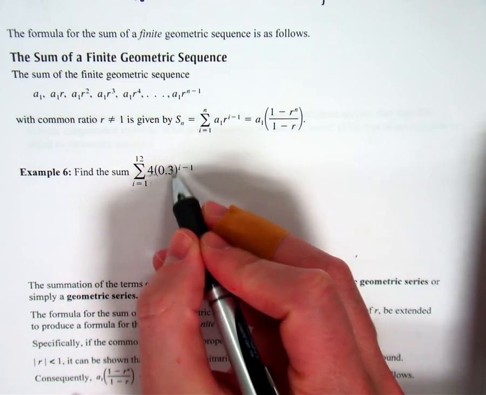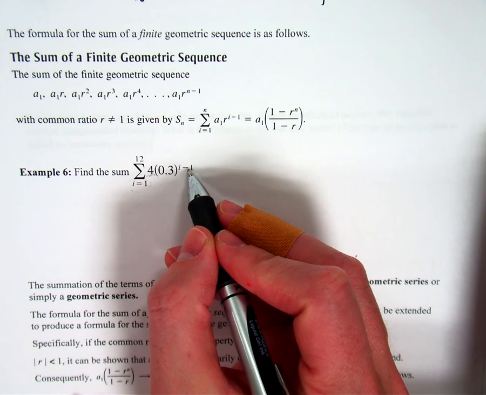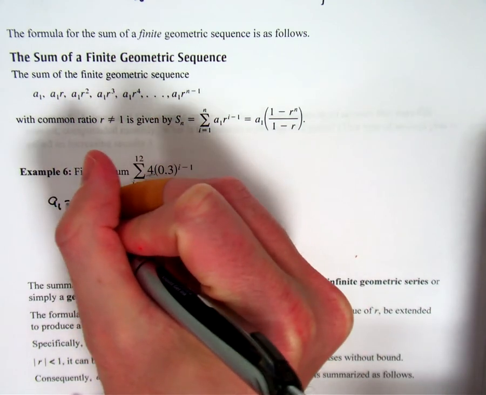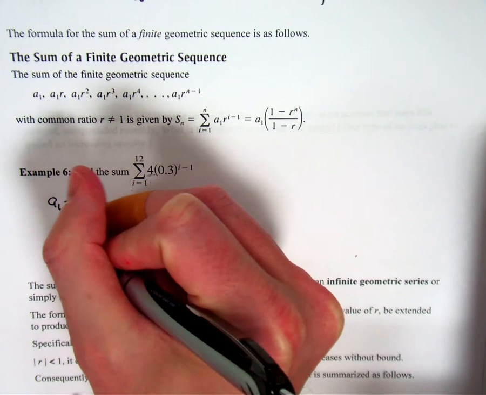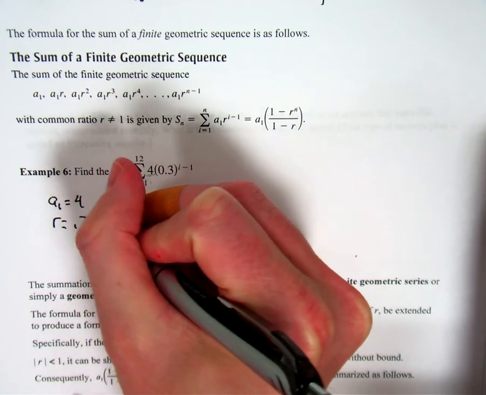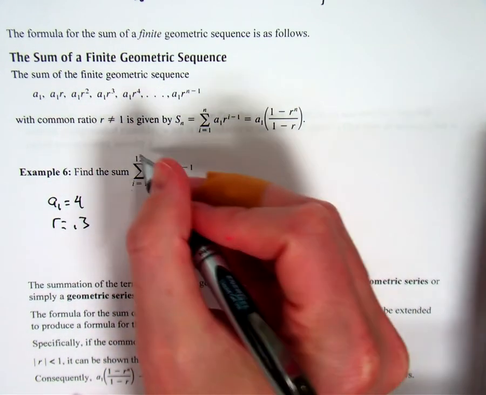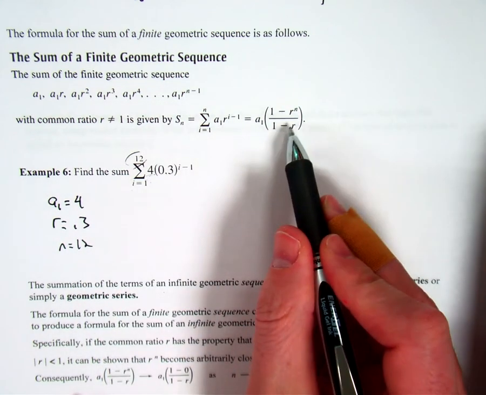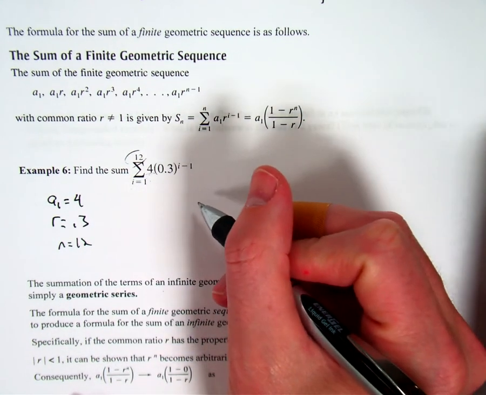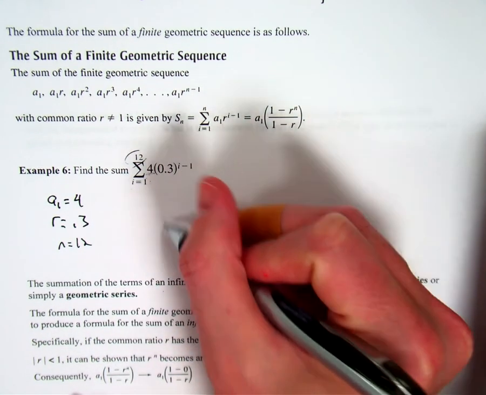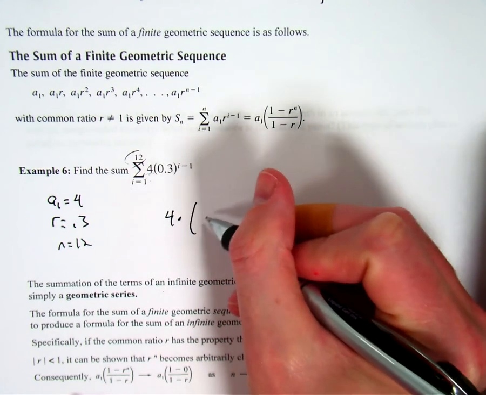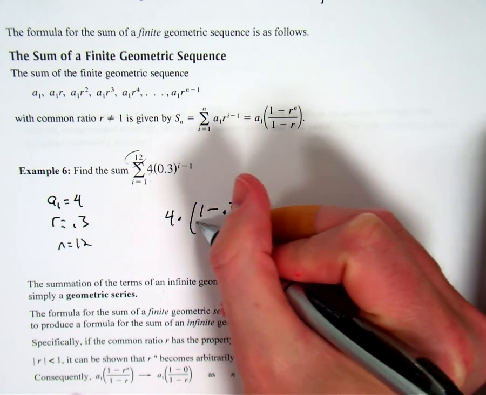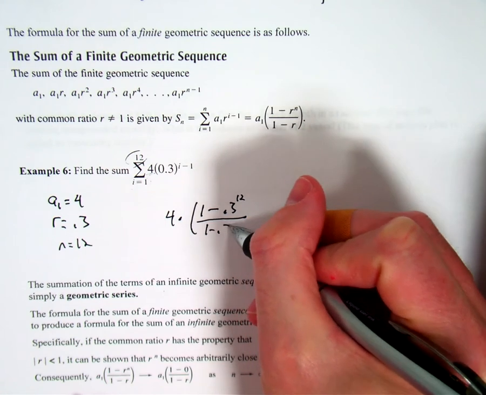And then that, in the parentheses with the exponent on it, is my R. So A1 equals 4, R equals 0.3. We want to go up to 12, so we should have everything we need. So we're going to have 4 times 1 minus 0.3 to the 12th over 1 minus 0.3.